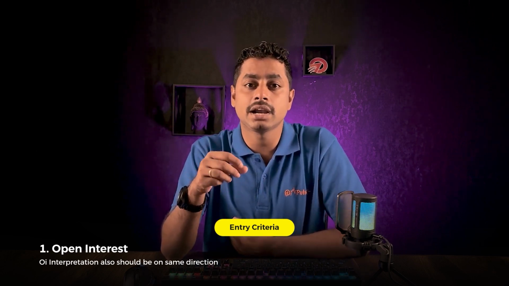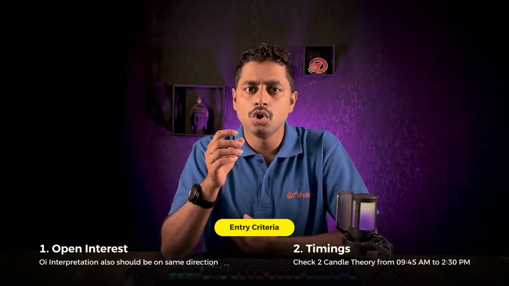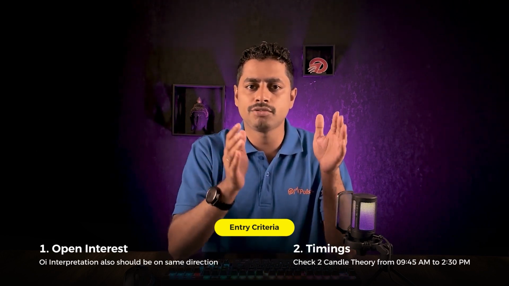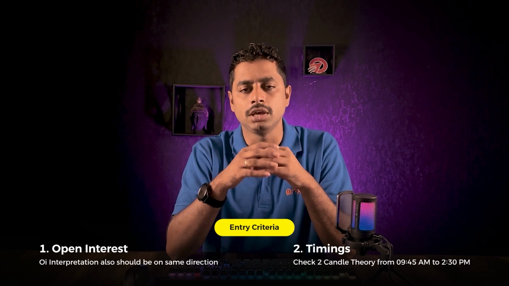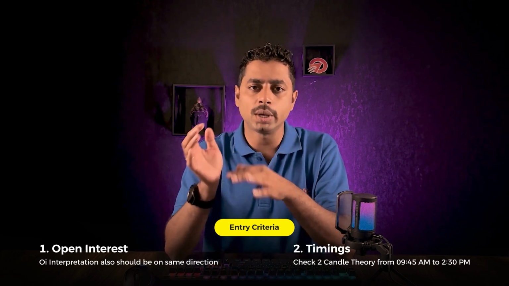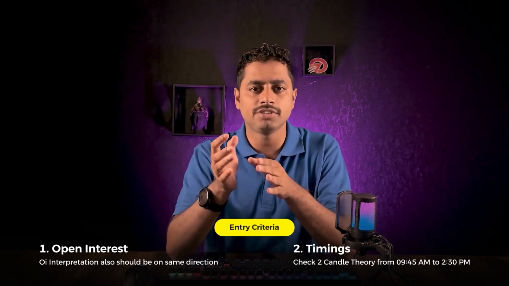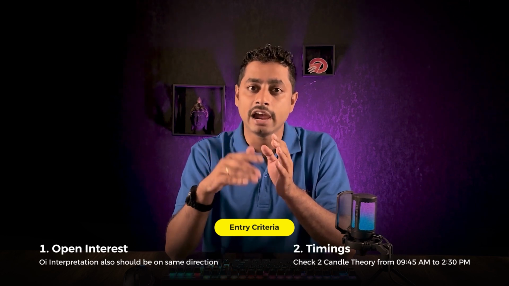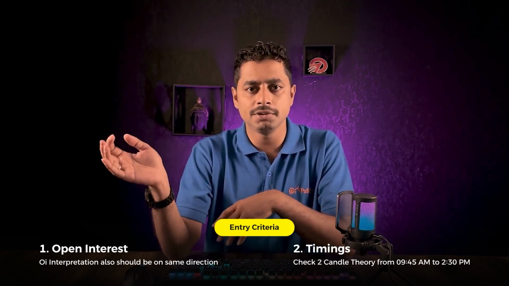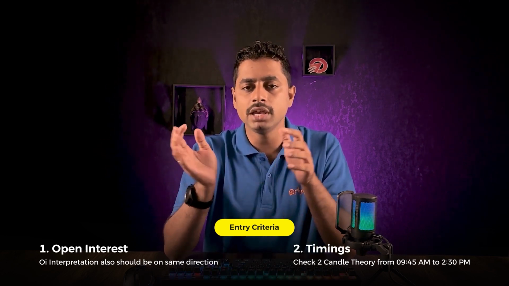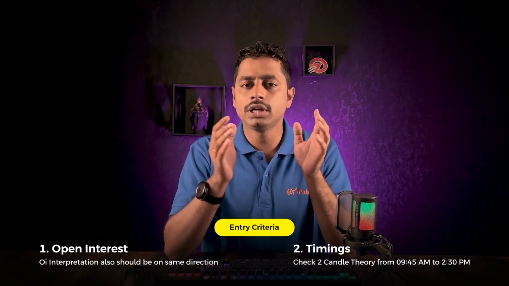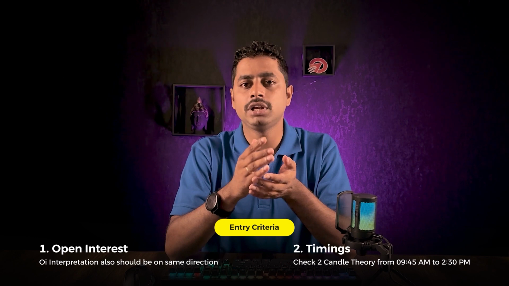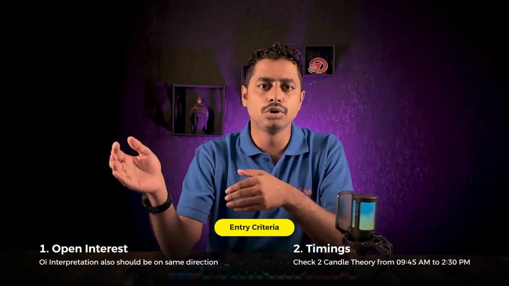And the next entry criteria is timing. So if you check in the opening first 15 minutes, every candle would be above 50k. So always check for two candle theory after 9:45, before 2:30. After 2:30 also the volatility would be very high, 2:30 or 2:45, and again same thing in the morning. So check for a two candle theory after 9:45 and before 2:45. Now we'll see a few entries.